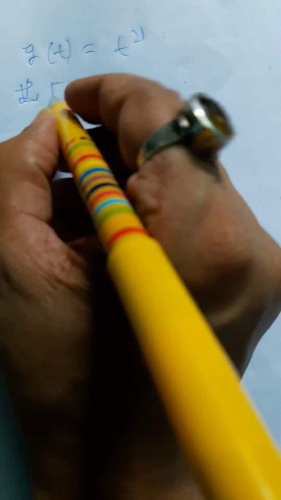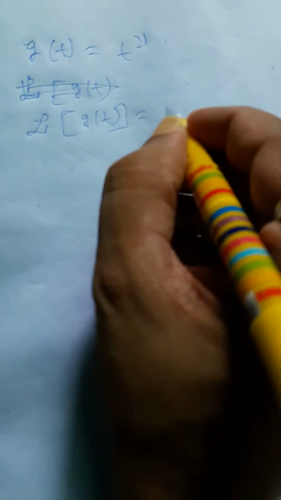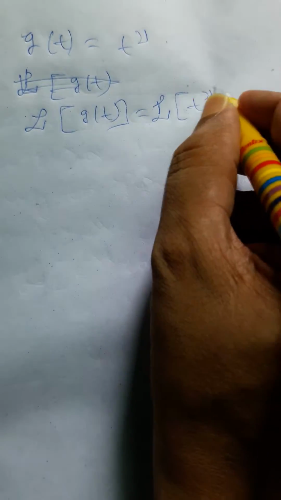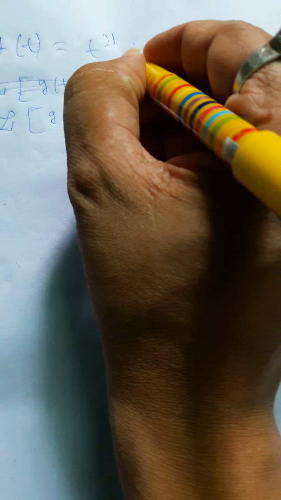Today we discuss the evaluation of important functions: g(t) equals t to the power gamma, and we have to evaluate the Laplace transform of g(t), whatever notation we use. Today we use this notation. So you have to find the Laplace transform of t to the power gamma, and always the given condition here is that gamma is greater than -1.